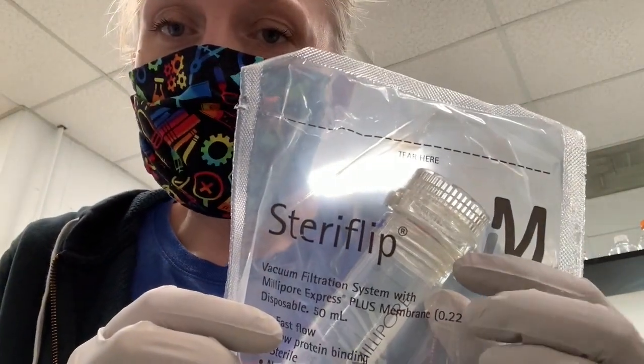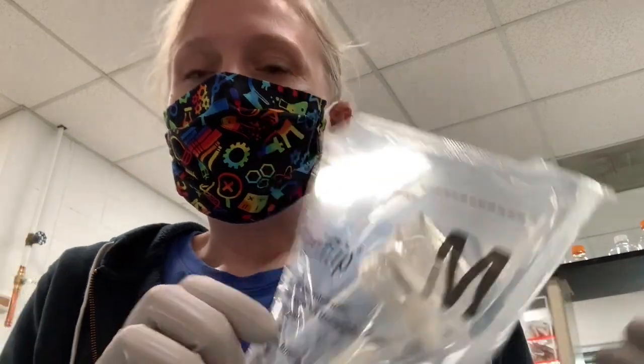And you're looking for something that has a 0.22 micron filter, and that filter has such tiny little holes that things like bacteria can't get through them. So that's one way to sterilize a solution. The other is to autoclave a solution, and I'll show you how to do that as well. But for ammonium acetate, we're going to use the sterile filtration.